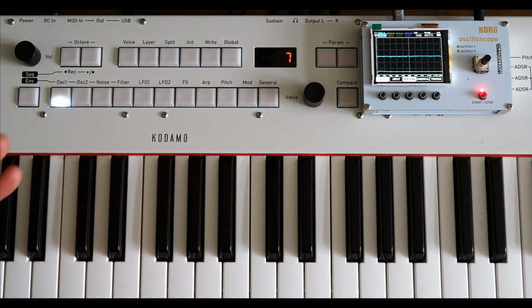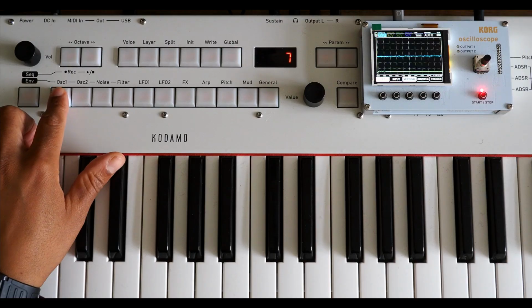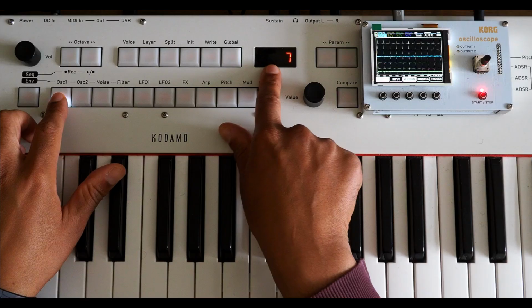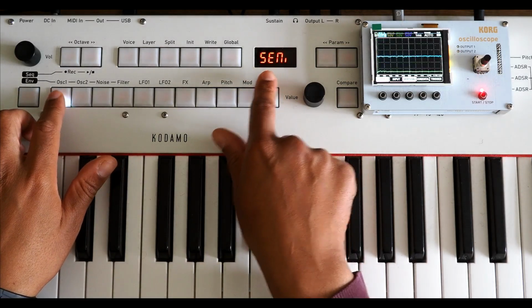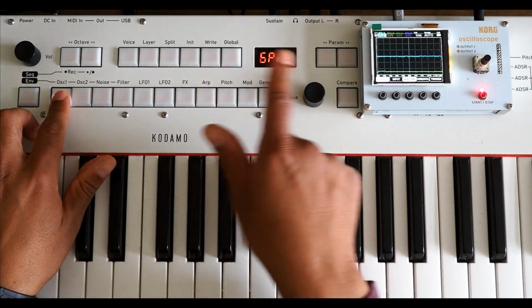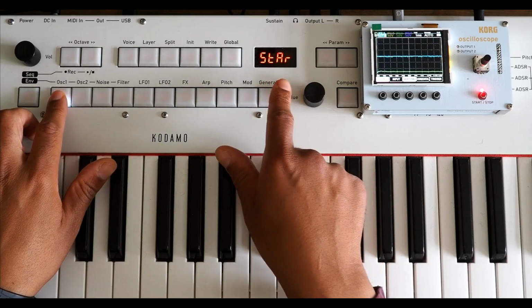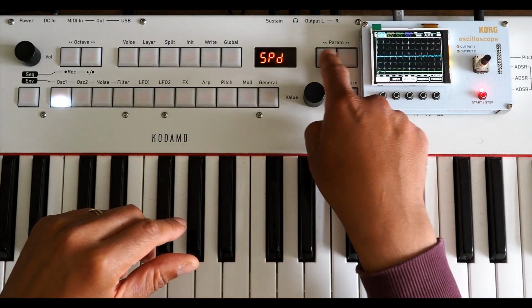And the good news is that in each case, it's quite a shallow menu. There's only a few parameters you need to know. So if I push this oscillator 1 button, the first parameter is mask. If I push it again, then I cycle through the other parameters in the menu. I can also move through the other parameters in the menu by using these parameter buttons here, left or right.